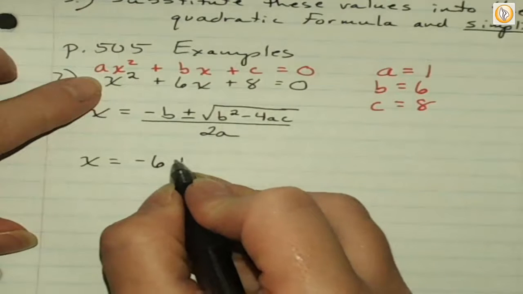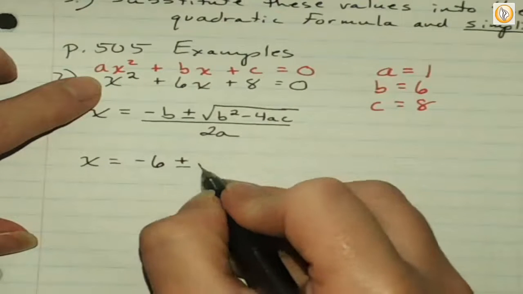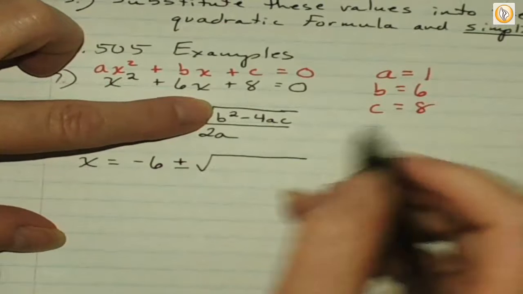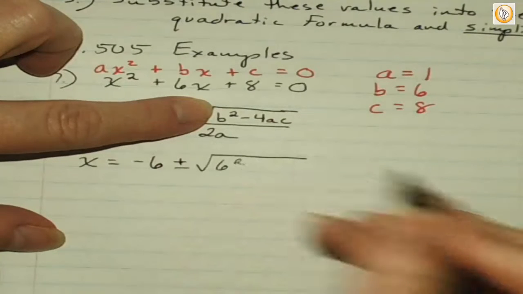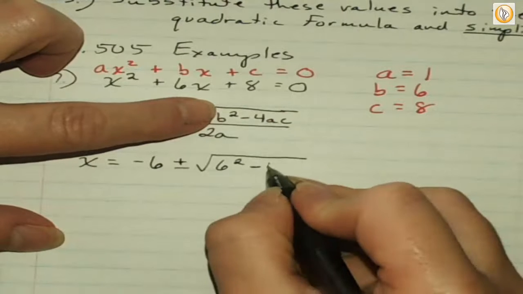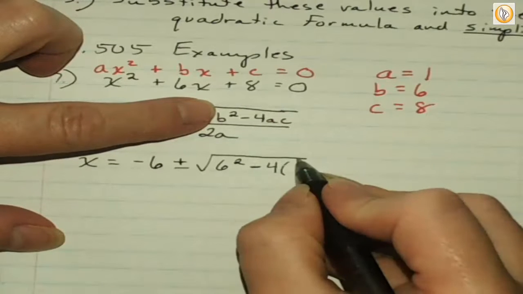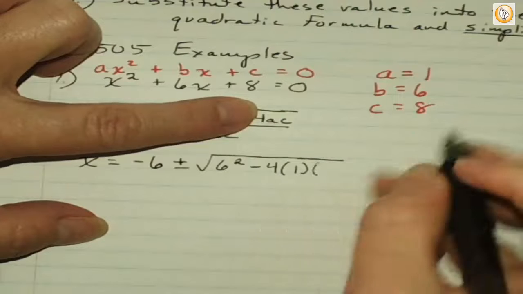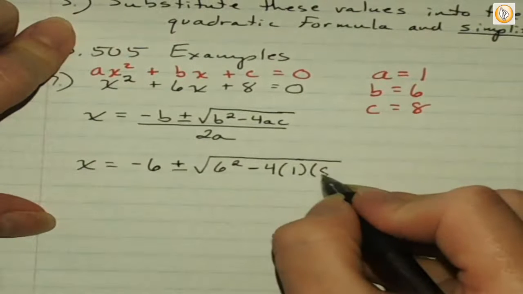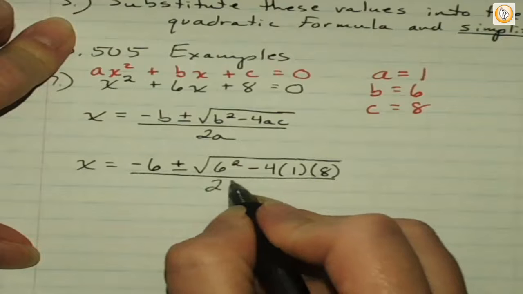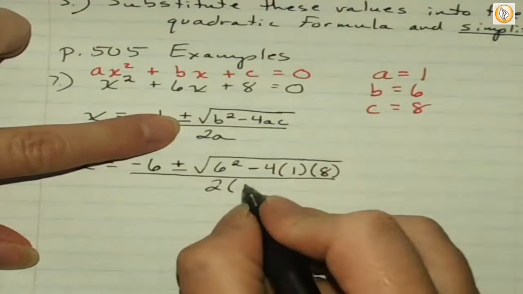Plus or minus the square root. Okay, b squared, so 6 squared. And I'm not solving anything yet. I'm just filling it in. Minus 4 times a, which is 1, times c, which is 8, over 2 times a, which is 1.